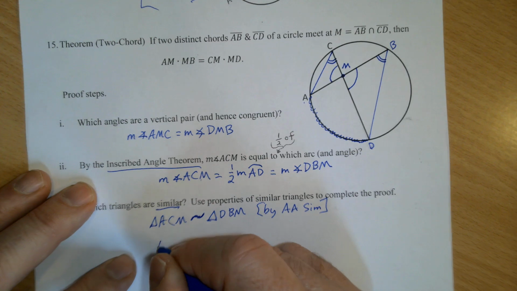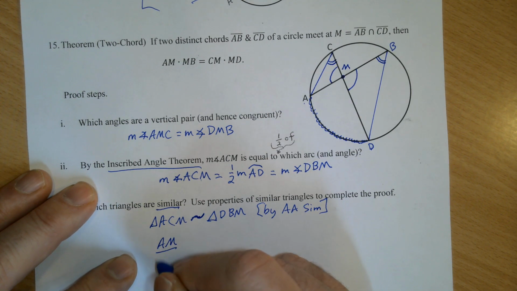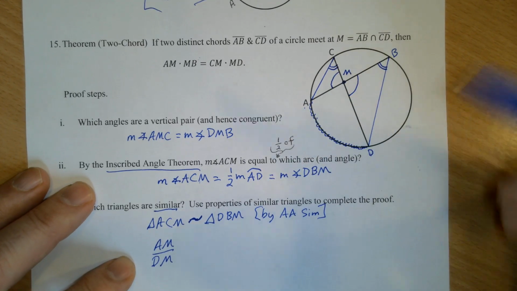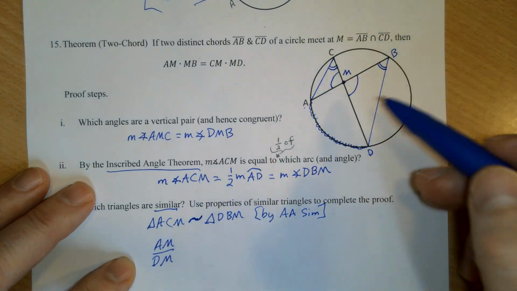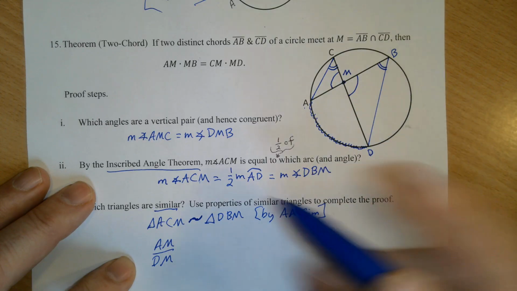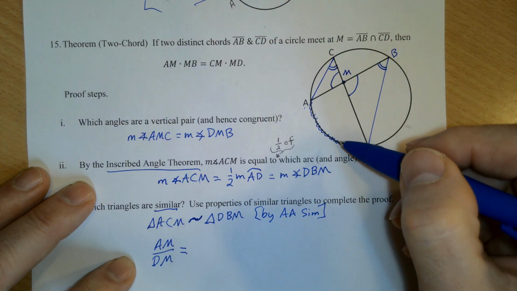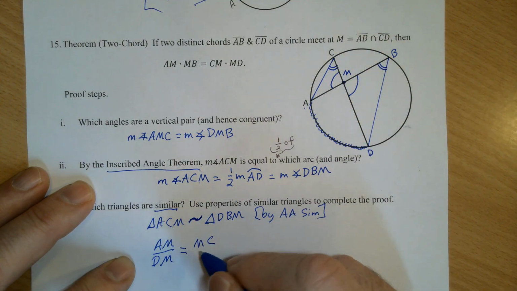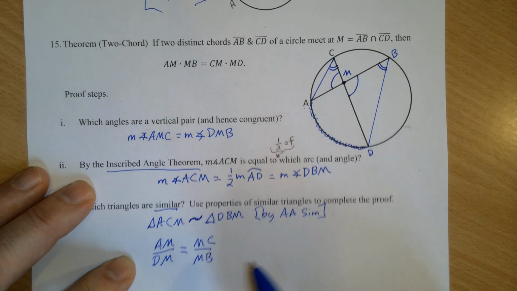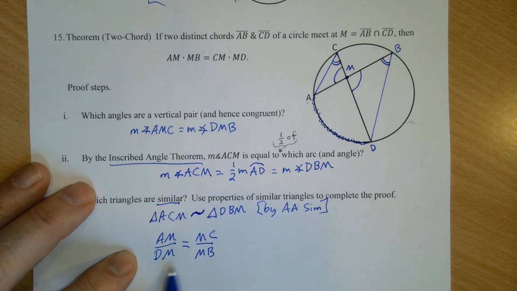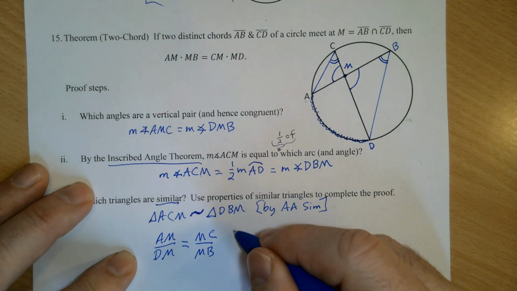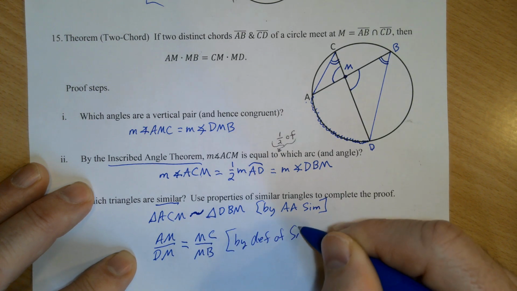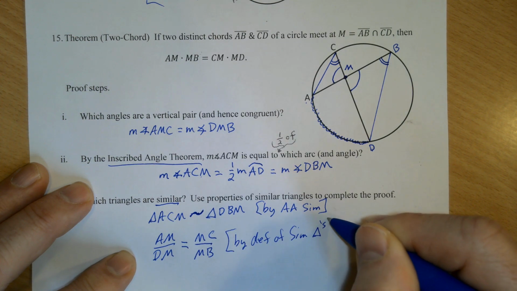And we know, for example, that AM over DM, they're corresponding sides of similar figures, AM over DM is equal to MC over MB. So they keep the same ratio because they are similar. I'll just say by definition of similar triangles.